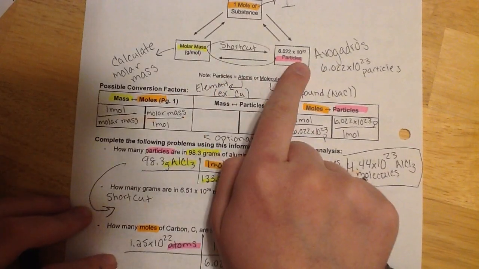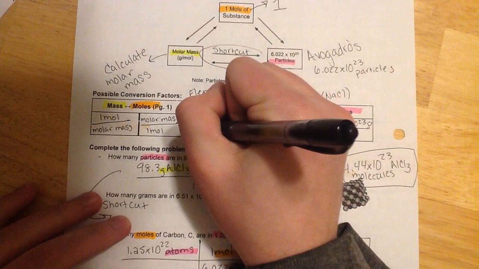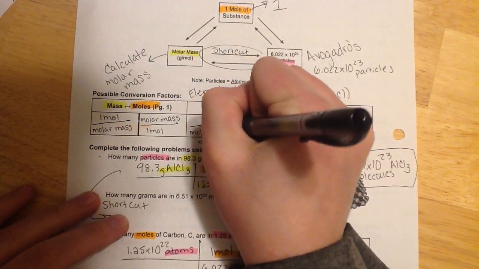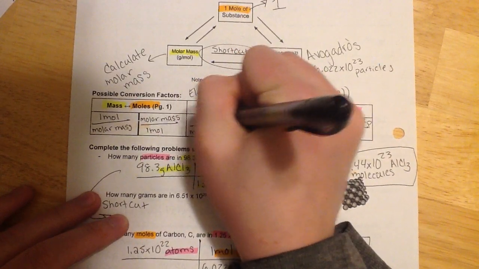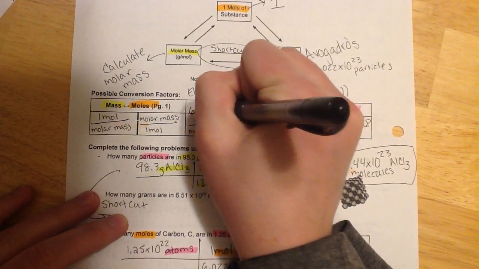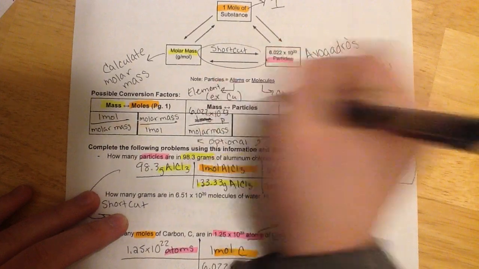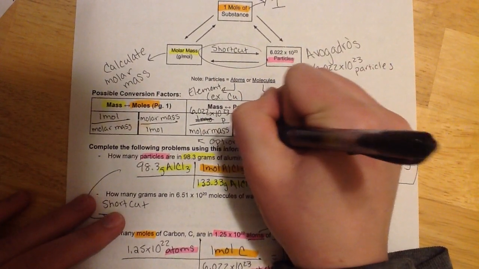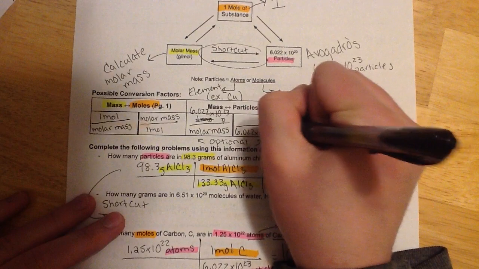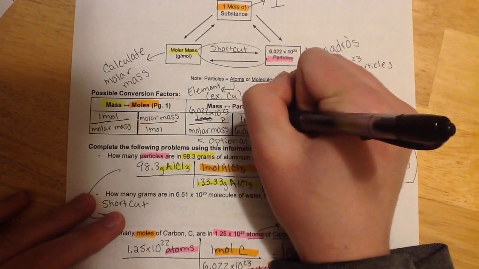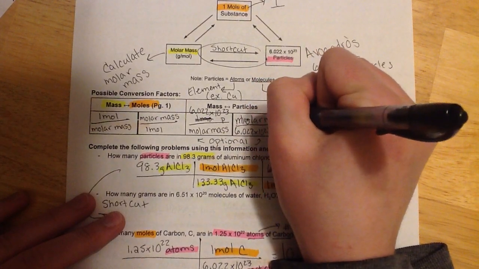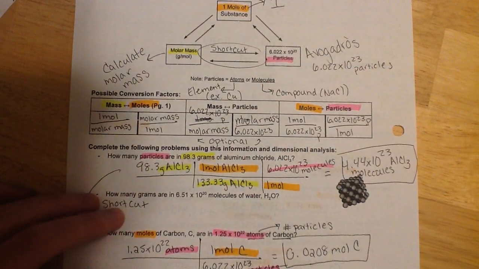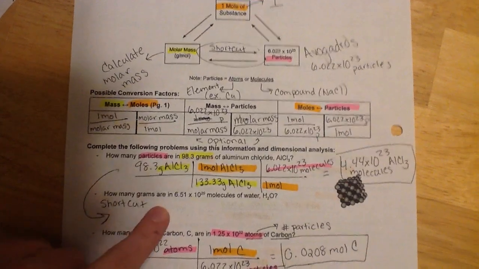So to go straight from molar mass to particles, I can do molar mass on bottom and 6.022 times 10 to the 23rd particles on top. Or I could do the 6.022 times 10 to the 23rd particles on bottom and molar mass on top. I keep wanting to say the mole. Molar mass. There we go. That kind of looks janky, but that's fine.